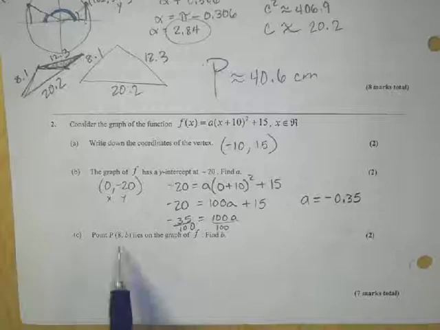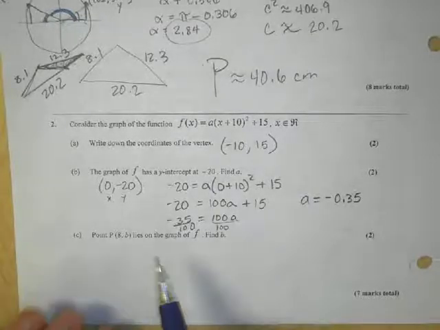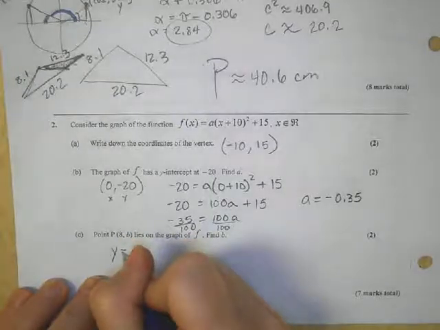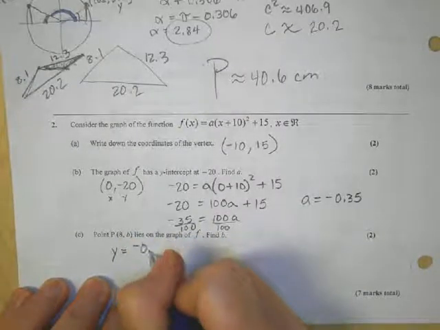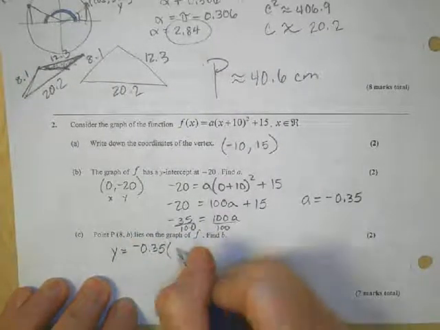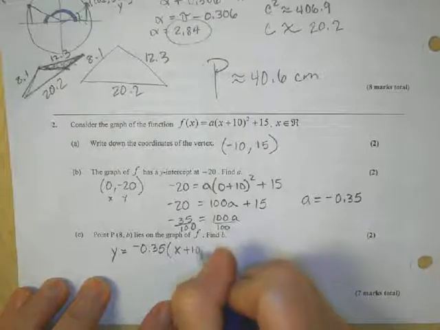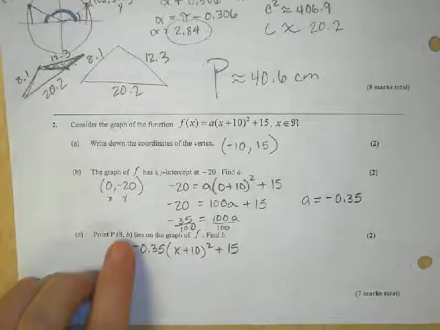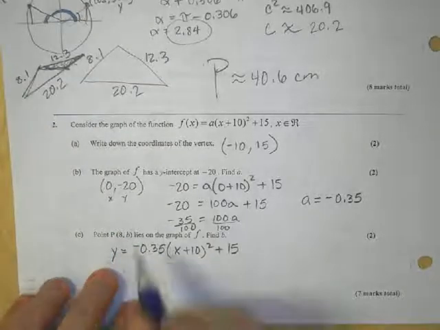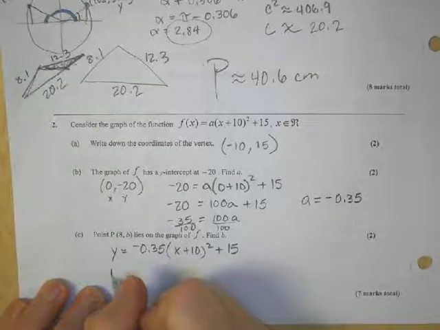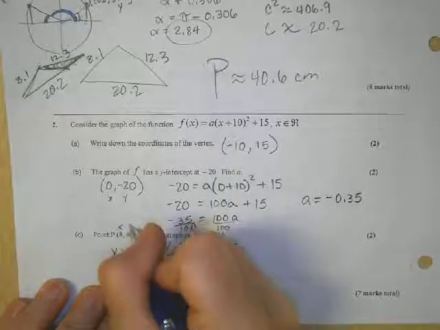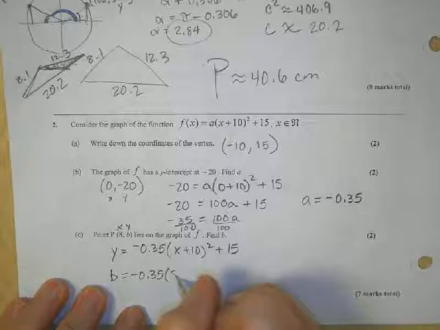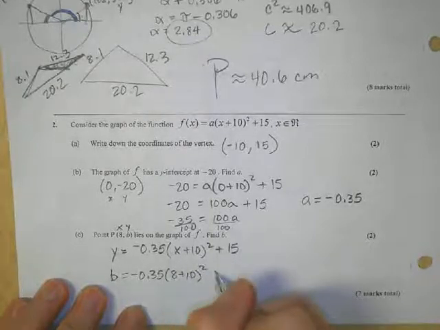Point 8, comma b lies on the graph of f. Find b. Okay, again, very simple problem. I now know what a is, so my equation is y equals -0.35 times x plus 10 squared plus 15. This is the equation of my parabola. I know the x value is 8. I got to find the y value. So y is going to be b, because this is xy, and -0.35 times 8 plus 10 squared plus 15.